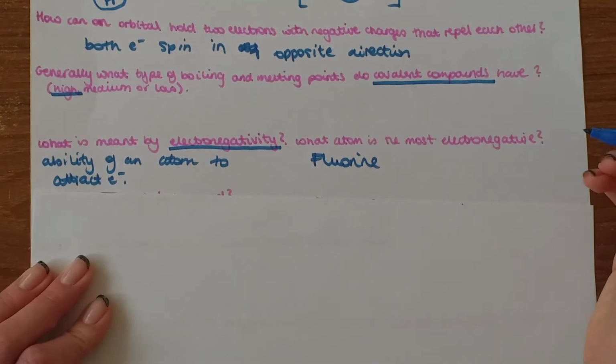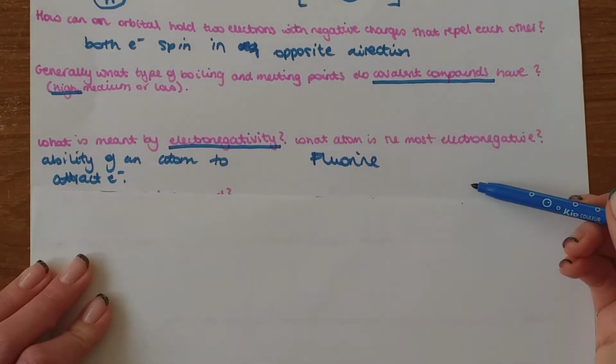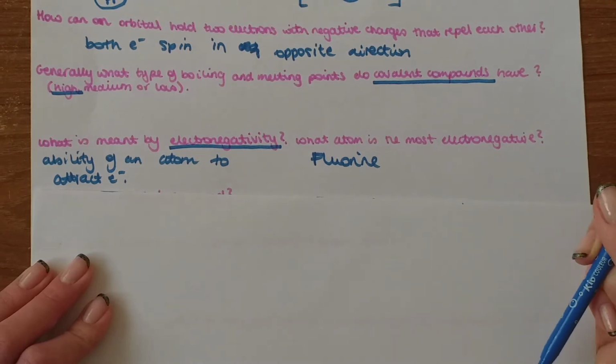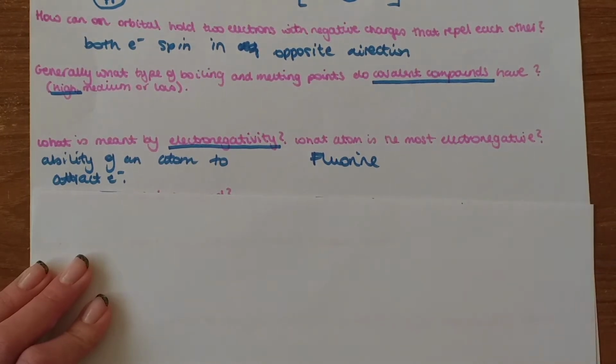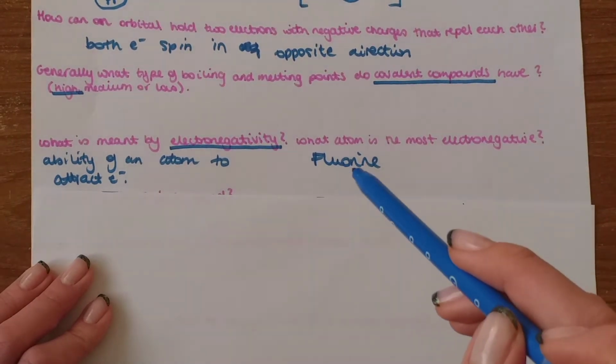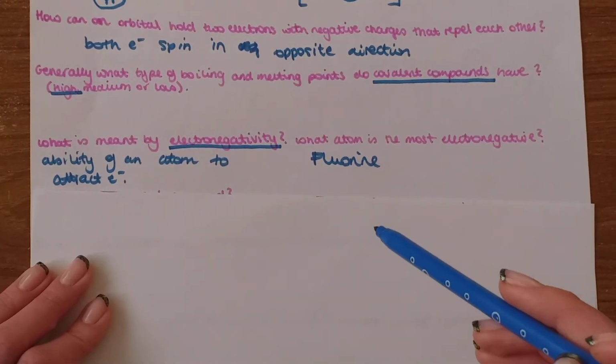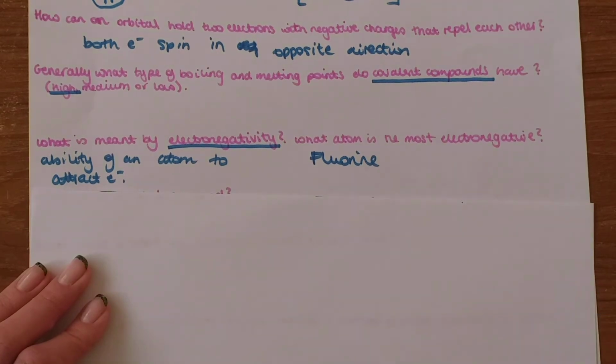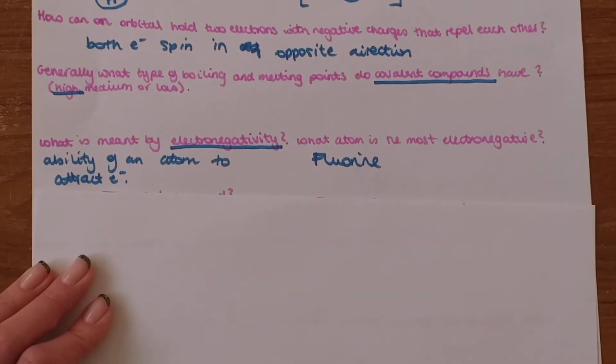You could say, well, but underneath fluorine we have another element. Yes, but fluorine's outer shell is the closest to the nucleus. This is why it's going to be the most electronegative.